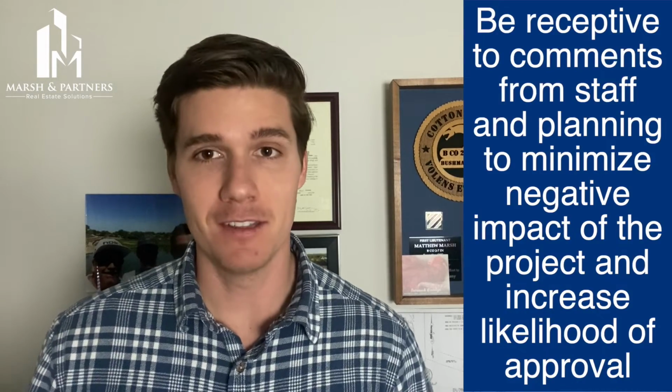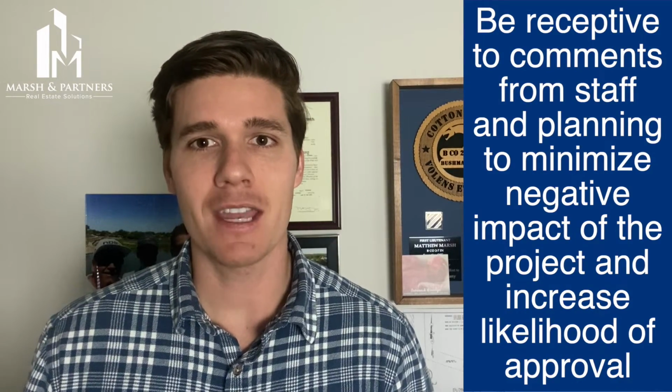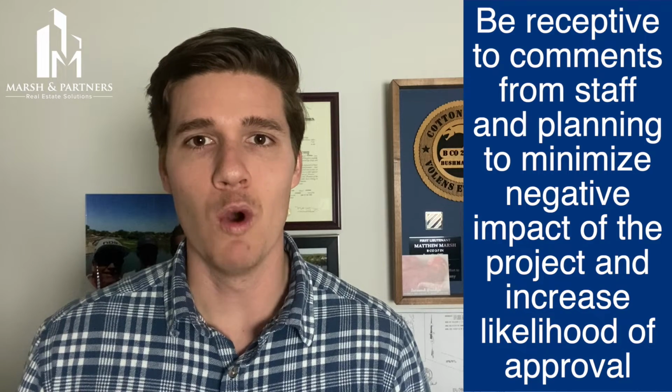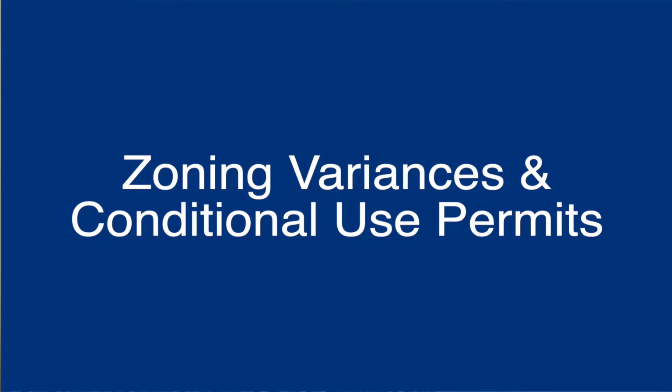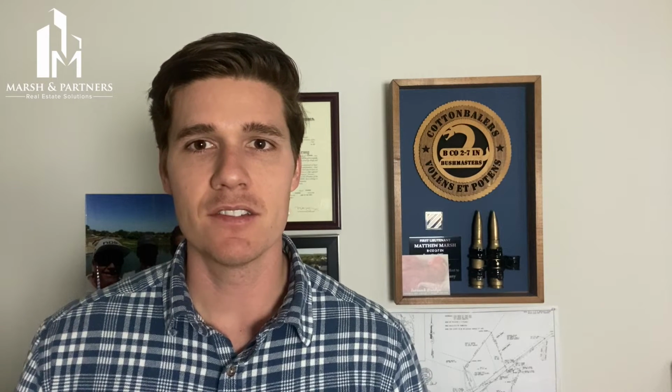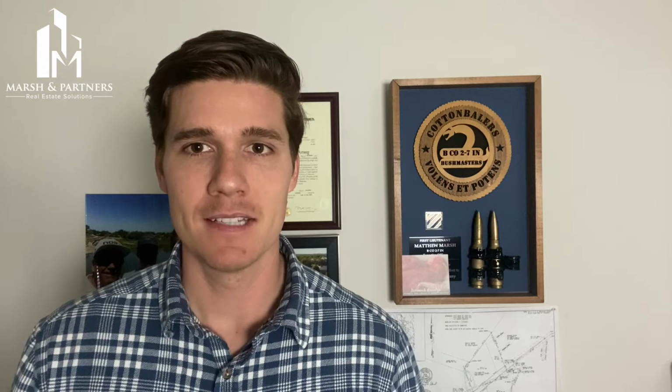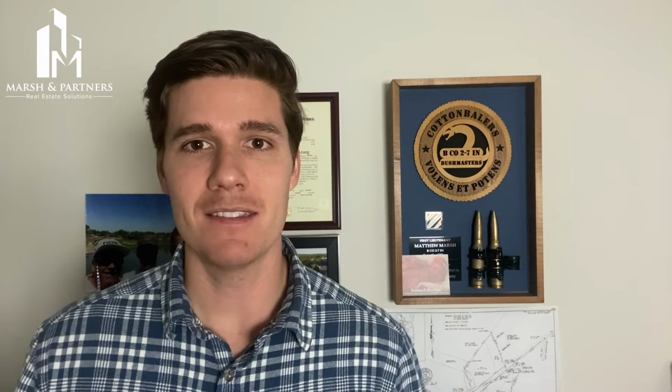You should be receptive to these suggestions and be able to make a strong case as to why your project won't have a negative impact on the surrounding area. Now, there are some cases where a proposed project doesn't require a full rezoning, but doesn't meet the standards of the municipality zoning code. Sometimes, zoning conditions make it difficult for an owner to develop a property. In that case, you might be able to argue hardship and apply for a zoning variance.